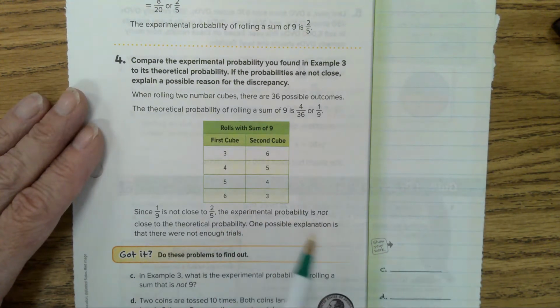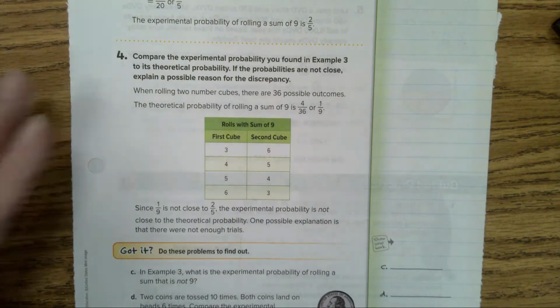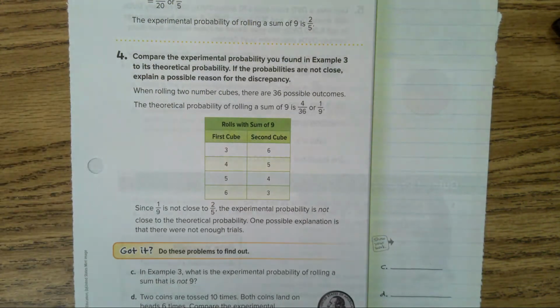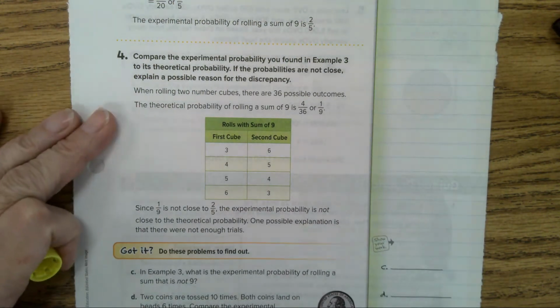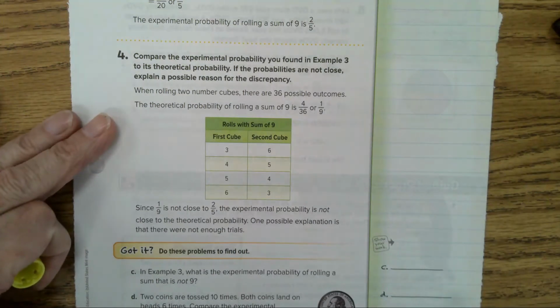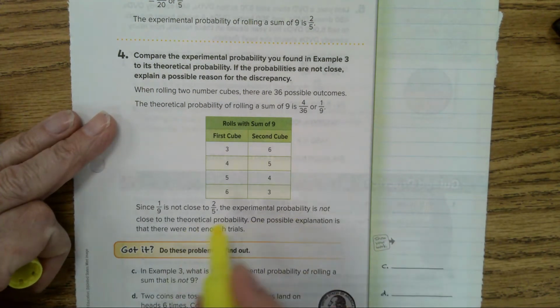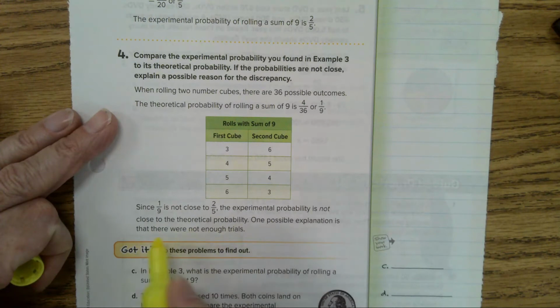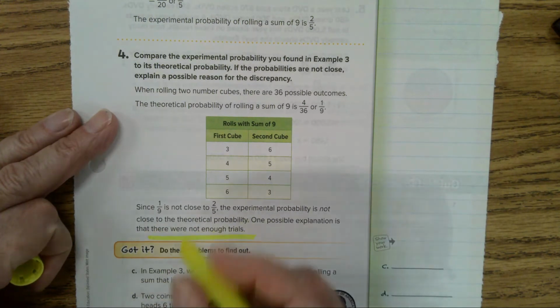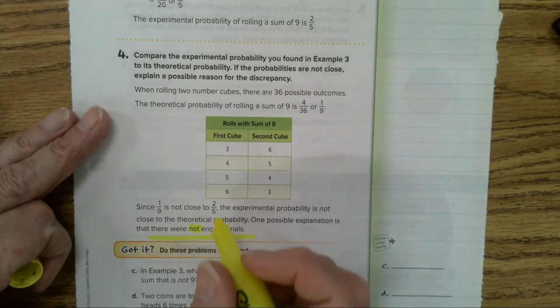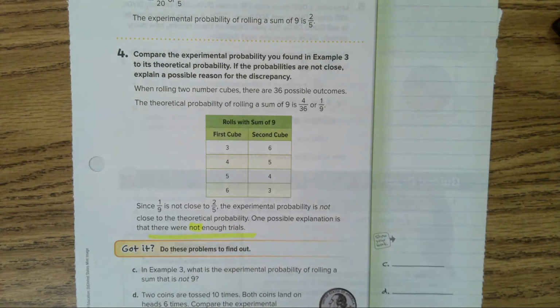One possible explanation is that there were not enough trials. And that's a common reason that you will use if they ask you, what can you do to make it closer to what the theoretical probability is? Do it more times. There were not enough trials. So you just do more trials, and then the more trials you do, the closer it should get to theoretical probability. Once again, should. It doesn't always turn out that way.